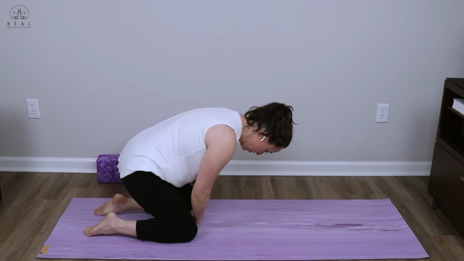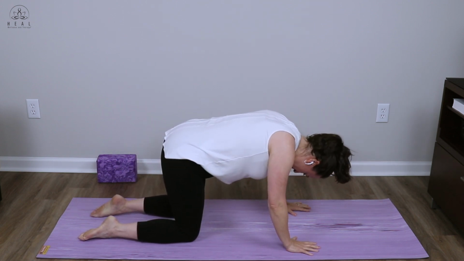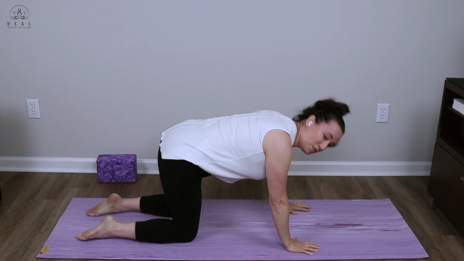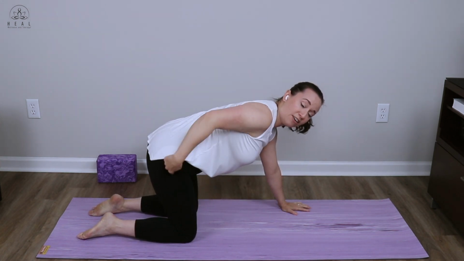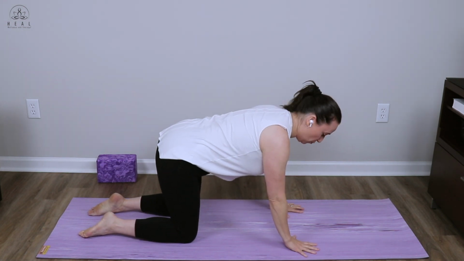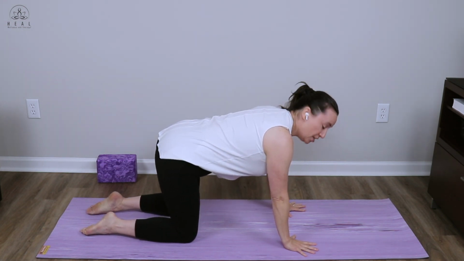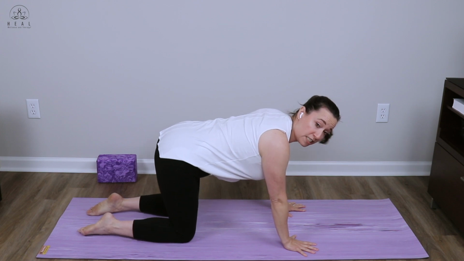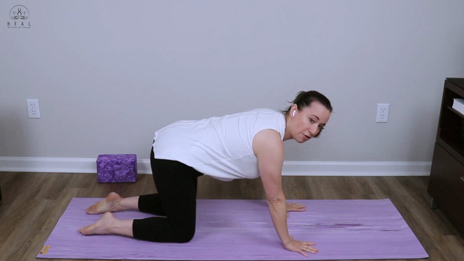Now check in that those knees are hip distance. Find those feet behind you. Make sure that they line up with your knees. Knees and hips stack directly one on top of the other, and then walk those hands forward until you feel like your wrists and elbows are underneath your shoulders. Check in that your hands are shoulder distance and that your index fingers are forward and your thumbs are pointed inward.